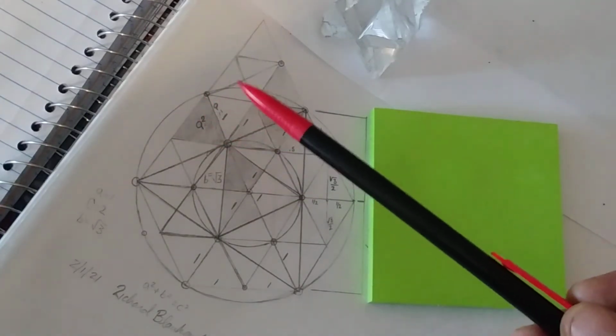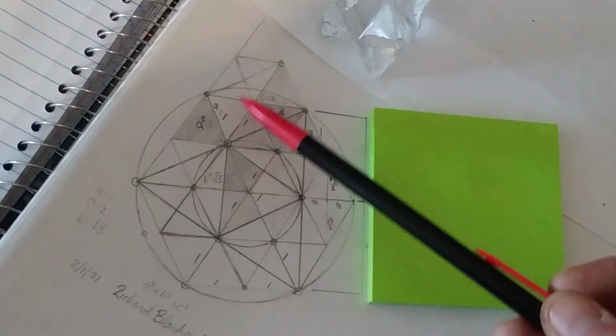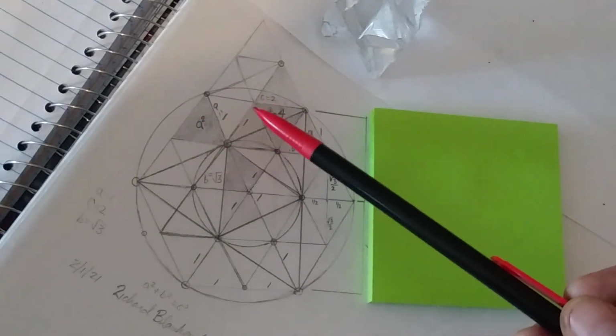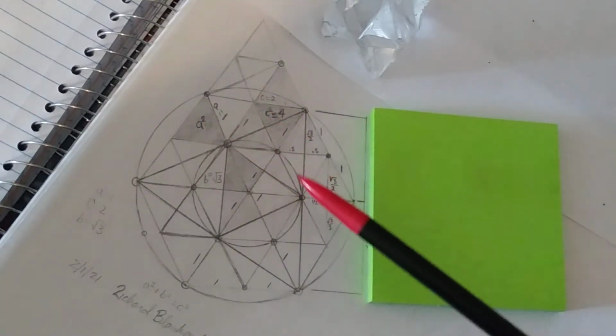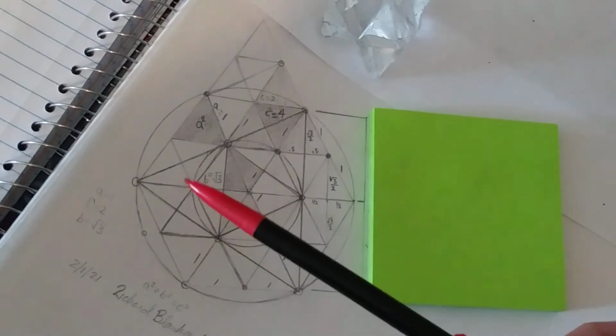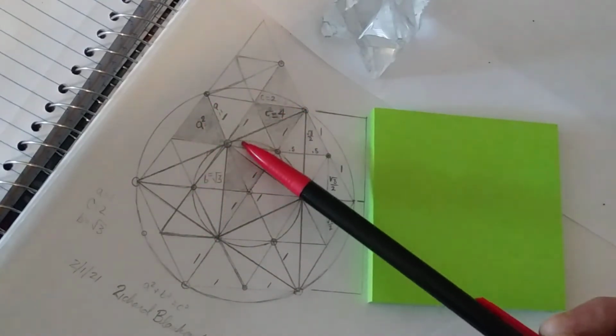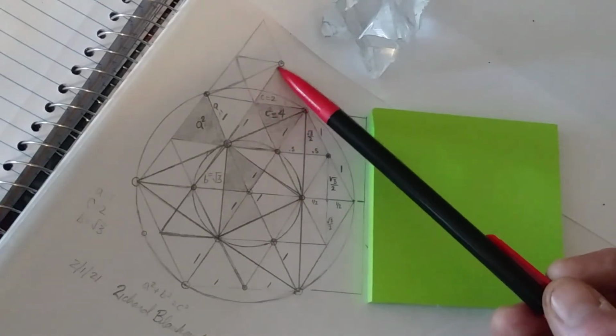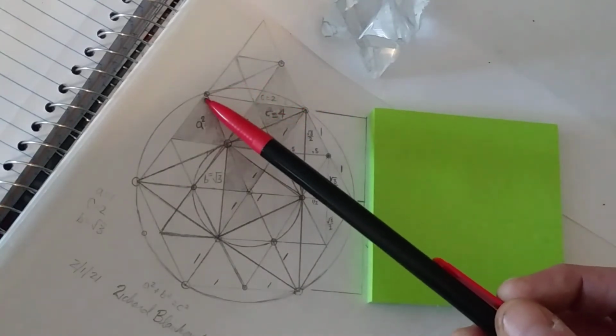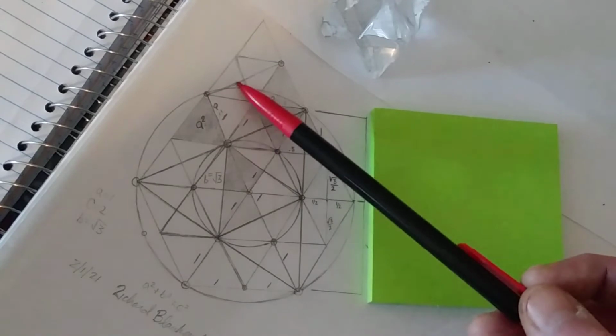So here's my question. There's this 1, where's a good spot to show that? That's the best spot. This is 1. This is 2. This is the square root of 3. This diagonal, it's 2 diagonals.